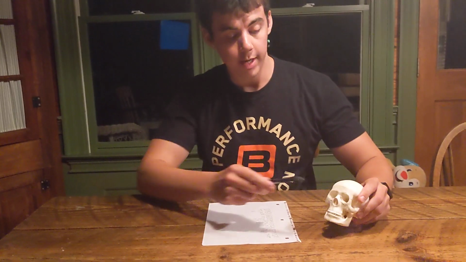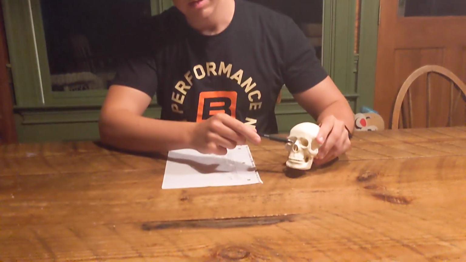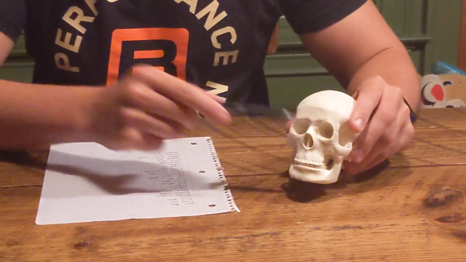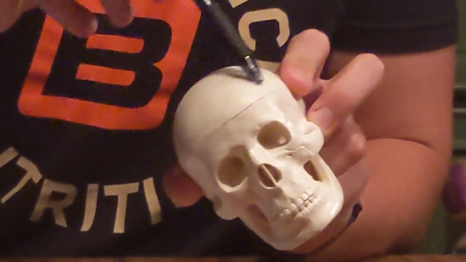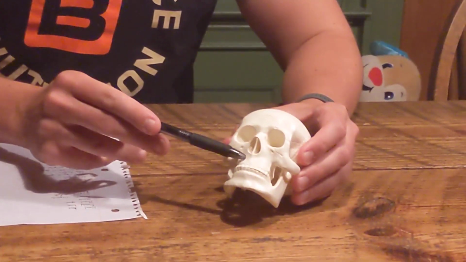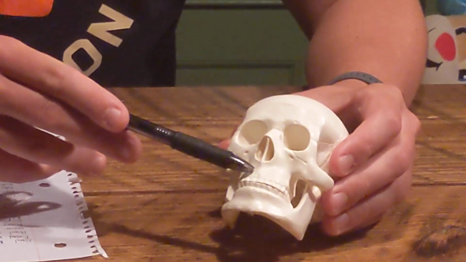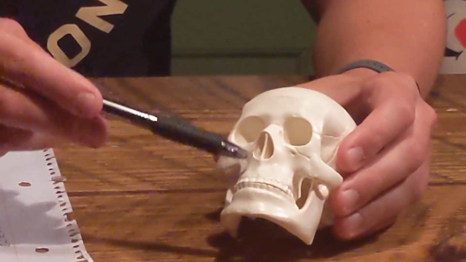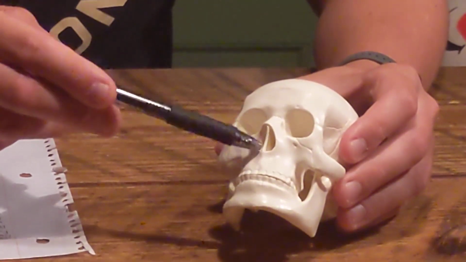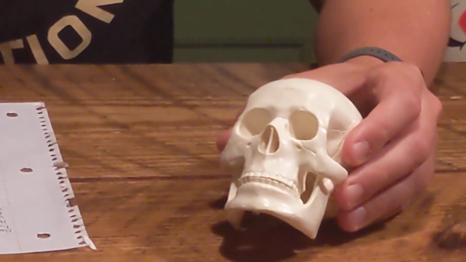So first off, right here, we have the nasal bone of the skull. Next, we have the frontal bone, which is this top part in the front of the skull. Then we have the nasal spine, which goes below the nose. This little line right here. Then we have the vomer, which is on the inside of the nose, kind of curves.